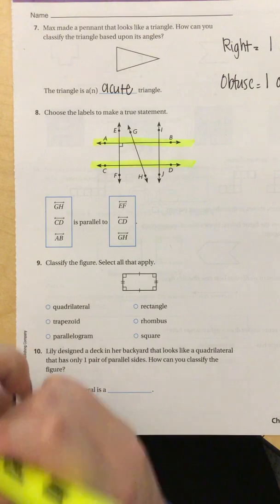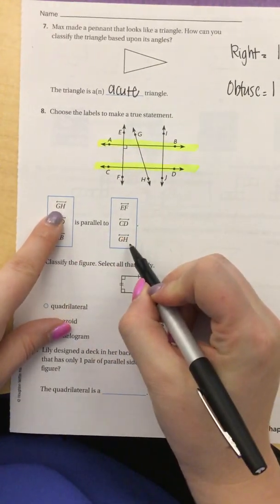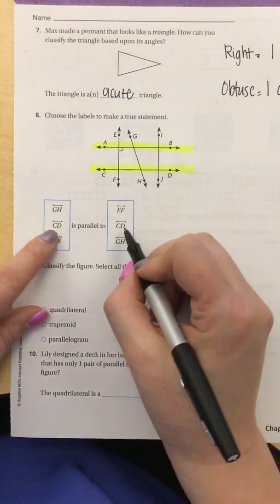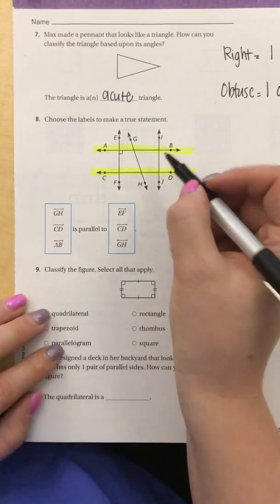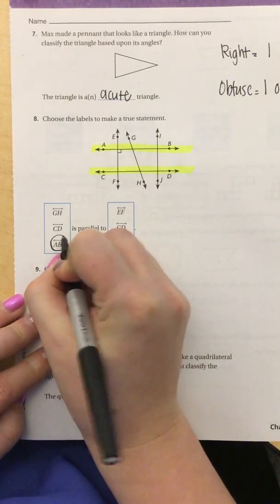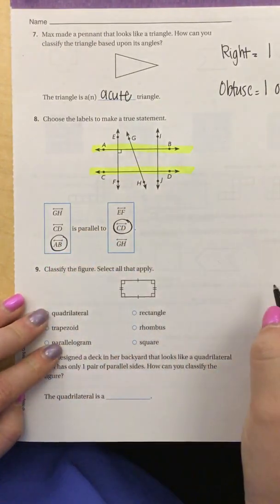The reason I do that is you'll notice that GH is on both options. Okay, so we've got to pay close attention. CD is also on both sides. So we can see here's AB and we need CD. So here's line AB and it's parallel to line CD.